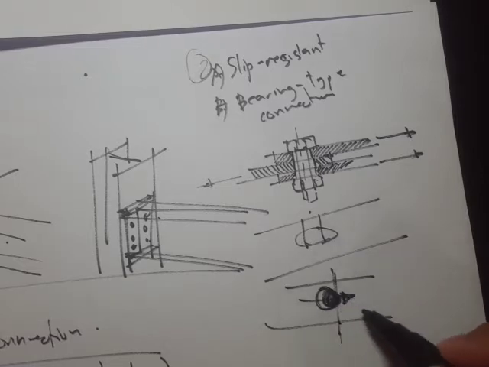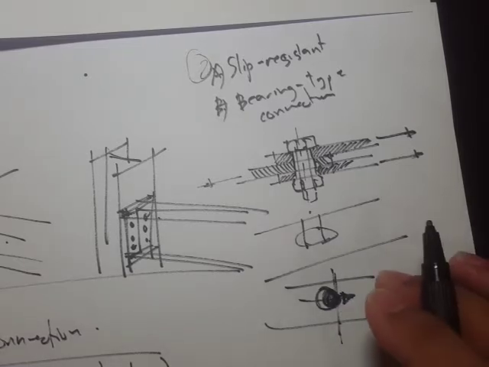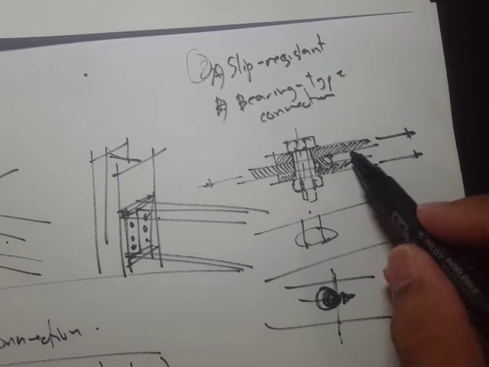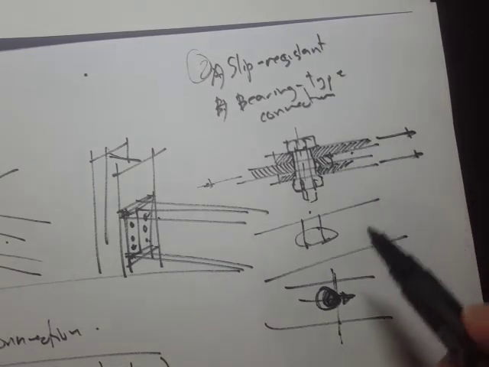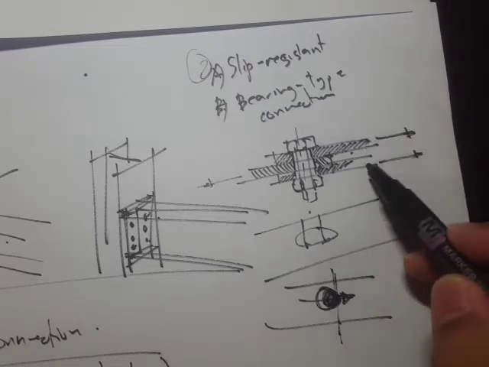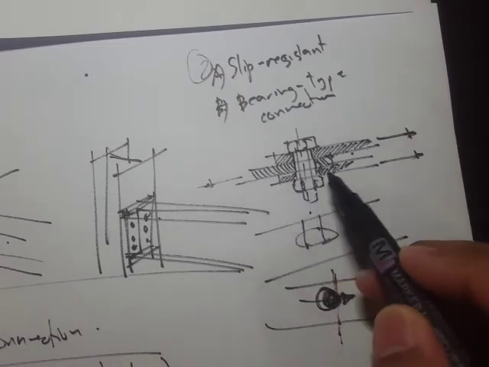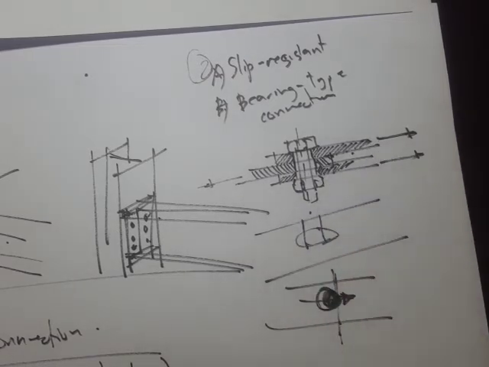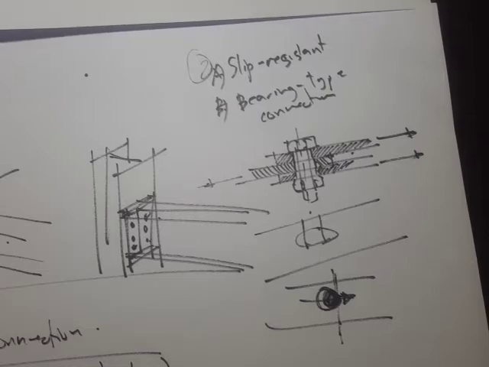So it's touching this. Meaning that in this type of connection, it's transferring the forces from this member to this member by bearing on the bolt.